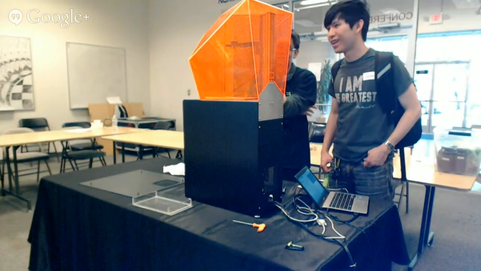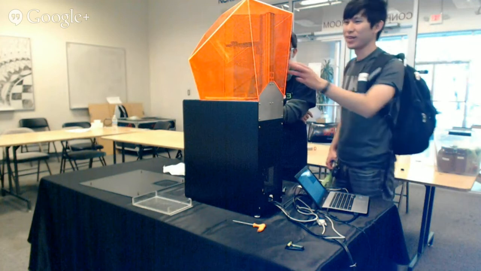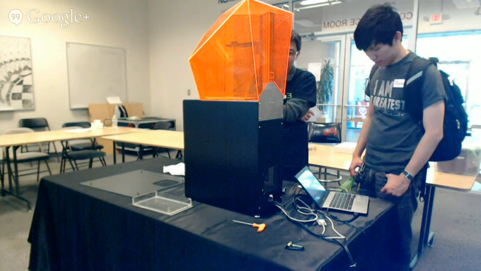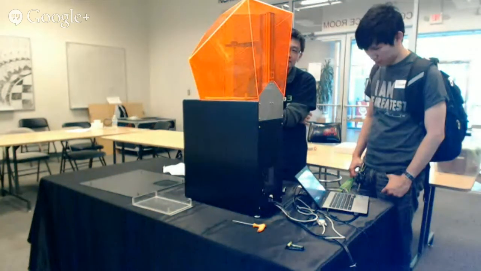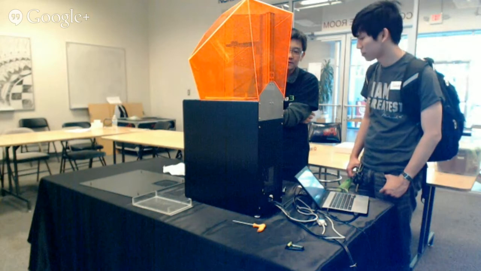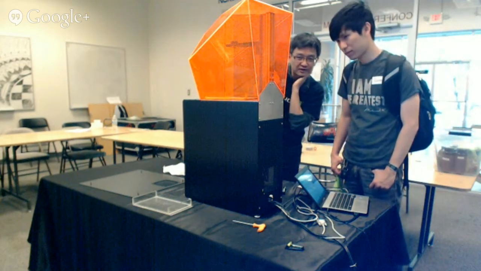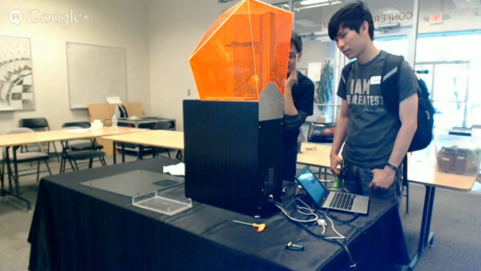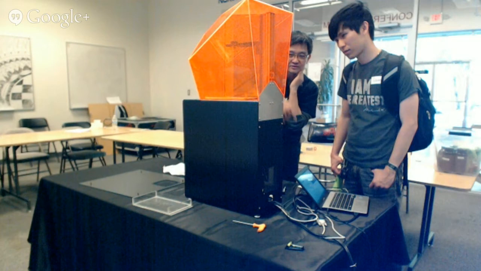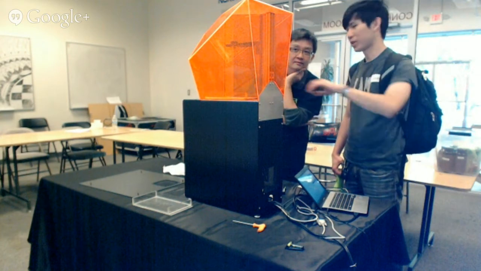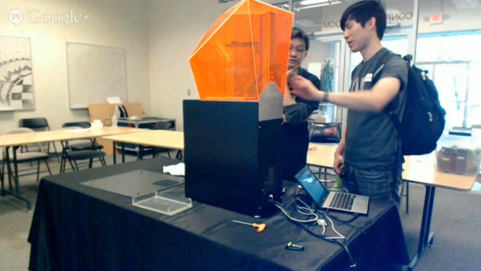This uses a standard RAMPS board used for FDM printing. It only has one stepper driver for the Z-axis, but it's a regular G1 Z command to move the stage up and down. In theory, this should be able to drive this printer off of a Raspberry Pi.